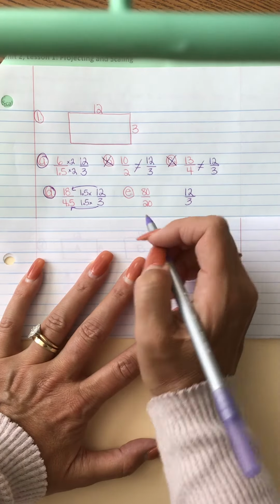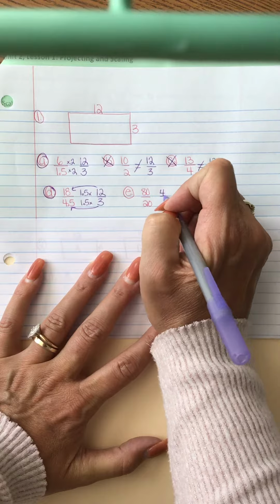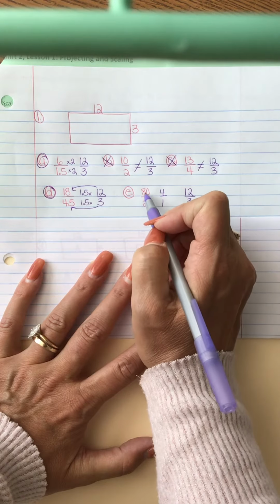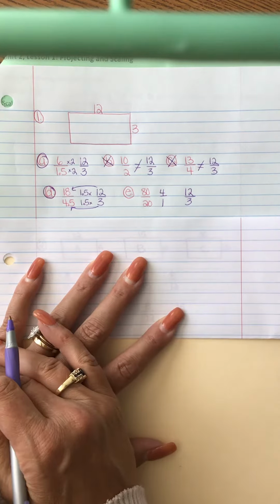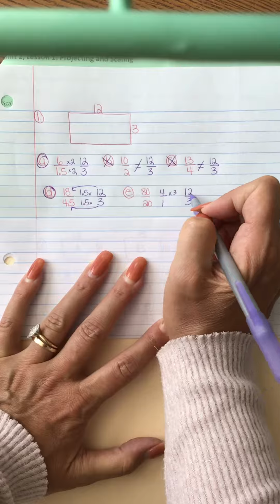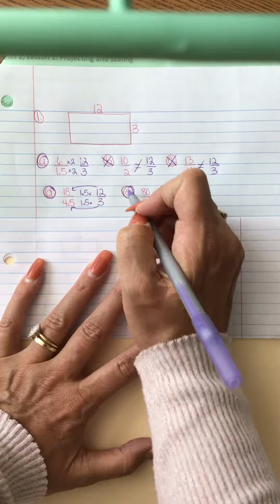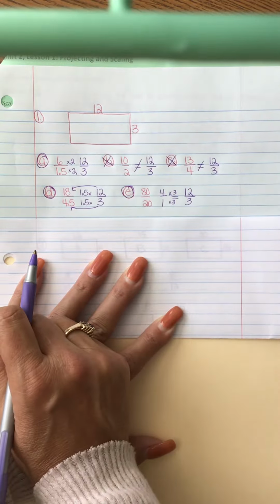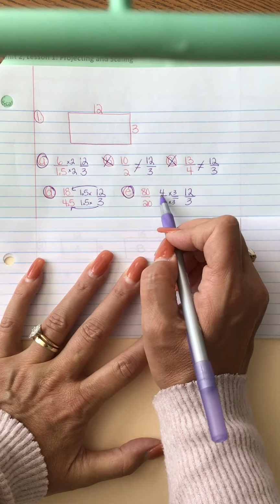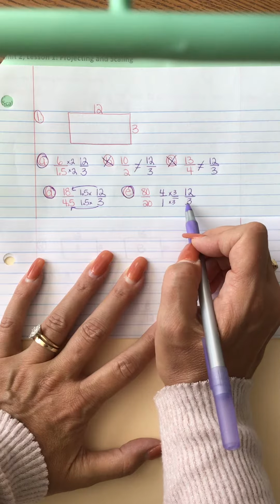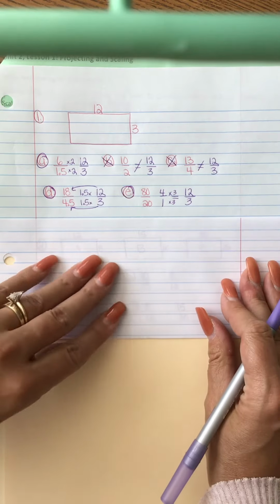So 80 and 20 are both divisible by 20. If we simplify this, we can simplify this to 4 first. 20 goes into 80 4 times, 20 goes into 20 1 time, and now we can easily see the relationship that 4 times 3 equals 12, 1 times 3 equals 3. Therefore, these must be scaled copies because they make equivalent fractions. So we can see that the new rectangle is going to be 1/3 the size as the original, or the original is 3 times larger than this new side. Okay.